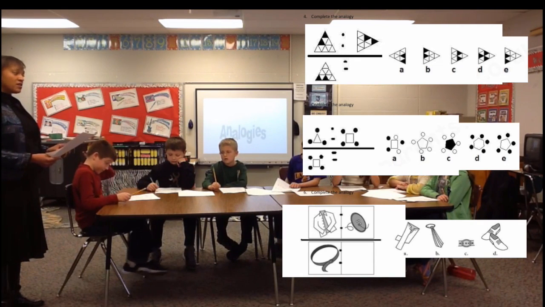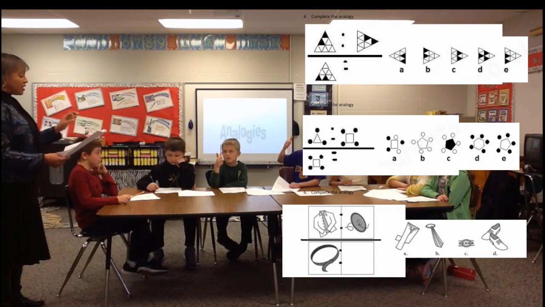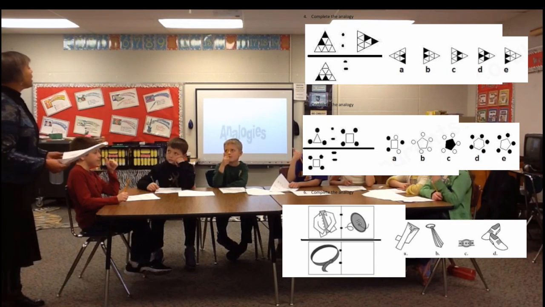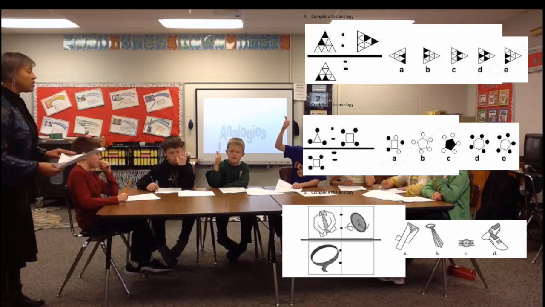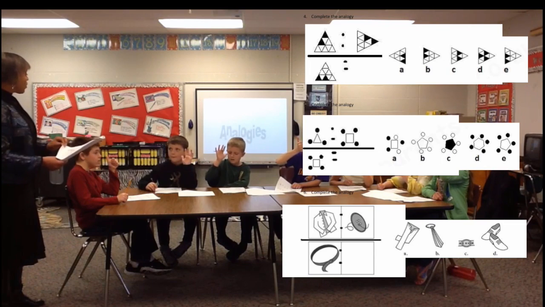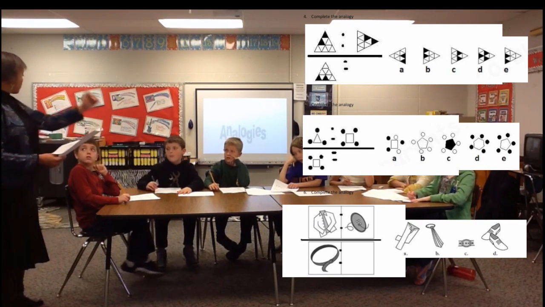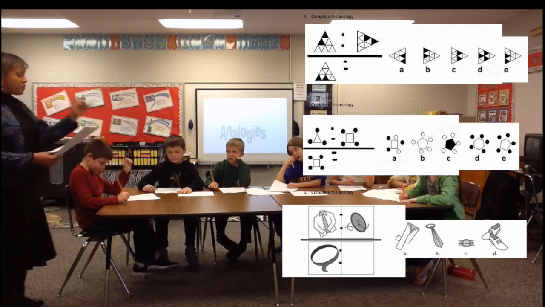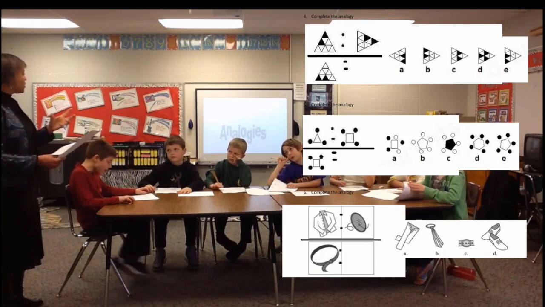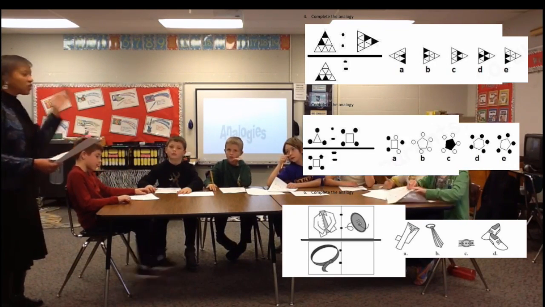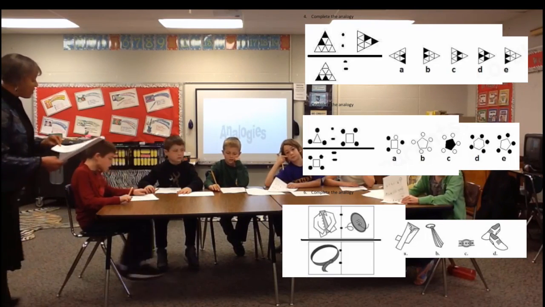Good. Did anyone else use that logic? Did anyone else arrive at E as your answer? Raise your hand if you did. That is correct, and I love that he explained it with the number of sides went up one. We have to keep that the same. The location of the dots, the shading of the dots, all of those things were important, and that's correct.